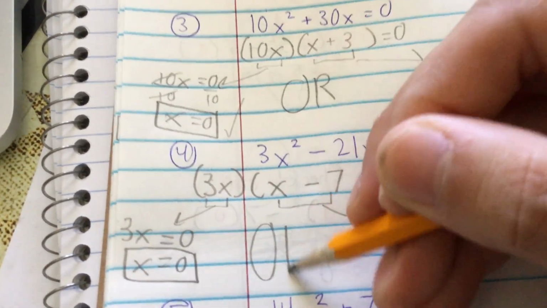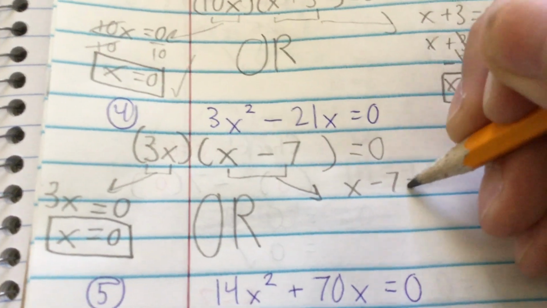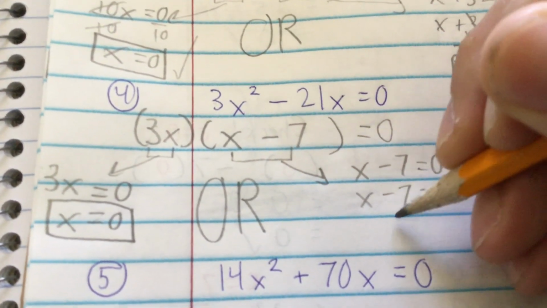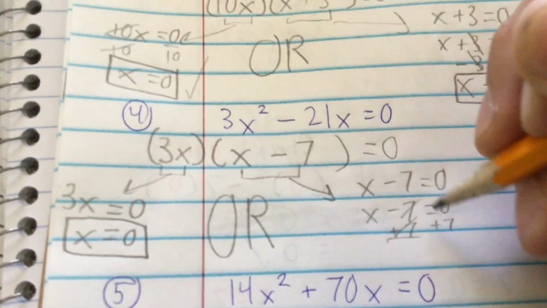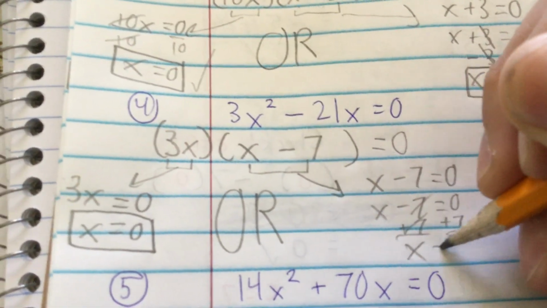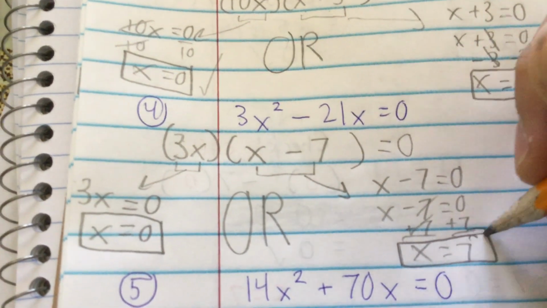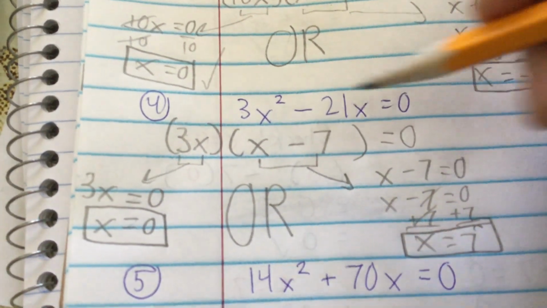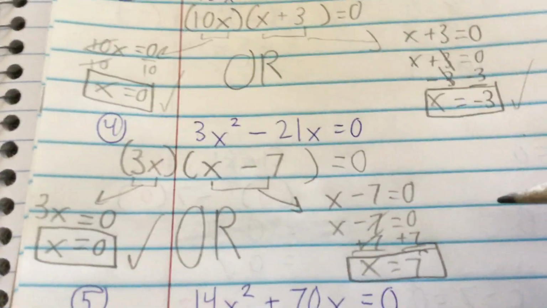Or, big or, x minus 7 equals 0. And now I'm going to get x isolated by adding 7 on both sides, getting me x equals positive 7. Check your work. 3 times 0 squared minus 21 times 0 equals 0. Boom. Explosion. X equals 7.